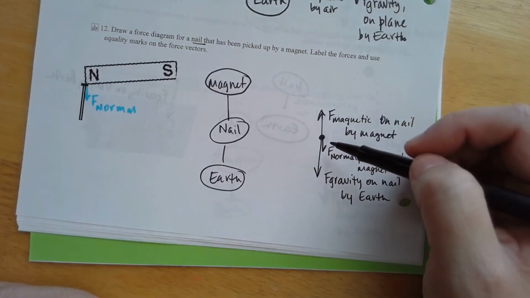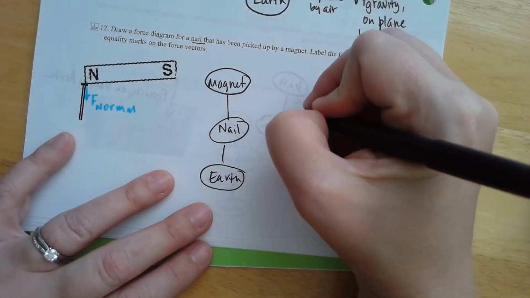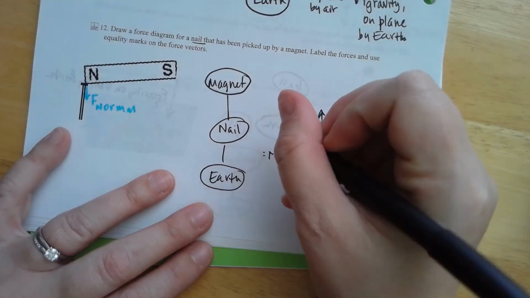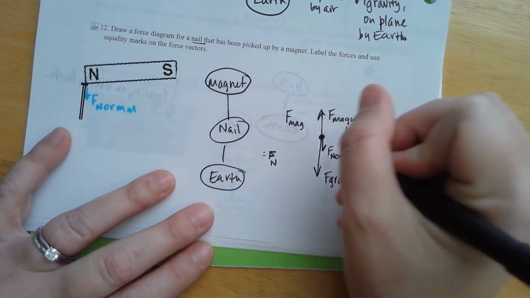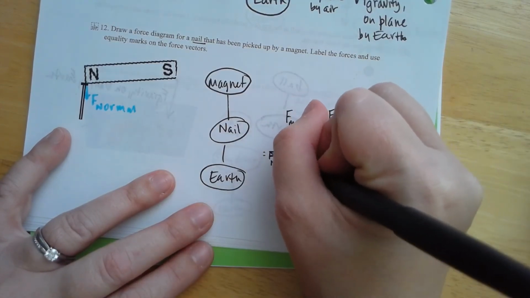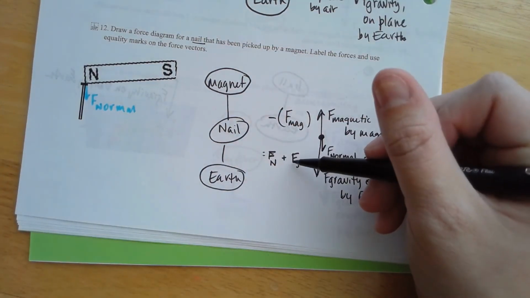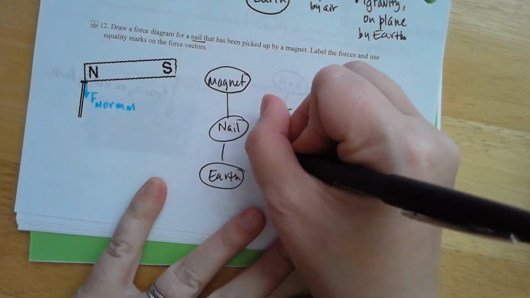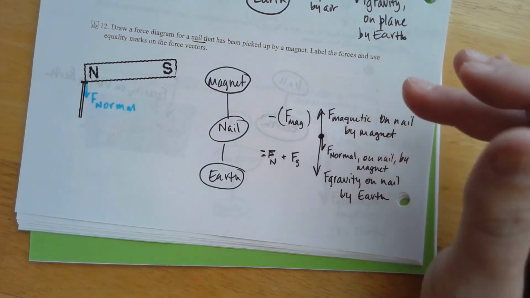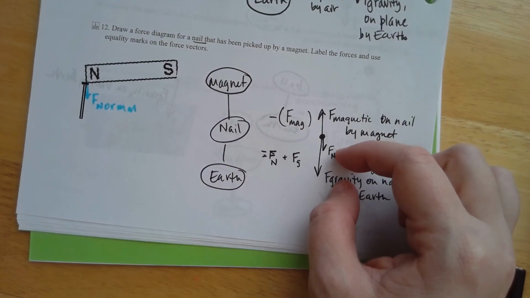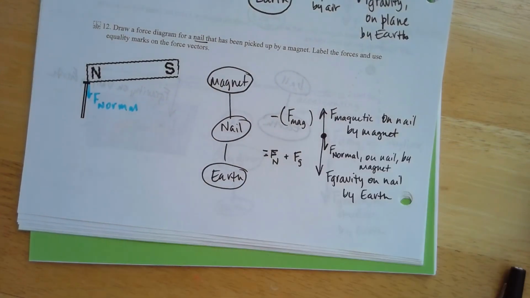And so what this is actually telling us is that our upward force, our magnetic force, is equal to, hold on, our normal force plus gravity, and it's actually the negative of that, right? So these would be negative, the value for that. So if we were trying to set these up to solve a problem, we would have to recognize that these two combined have the same magnitude as our magnetic force. And so that's something that we're going to see more of as we go on through this unit.